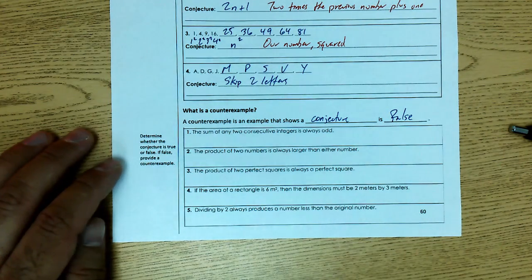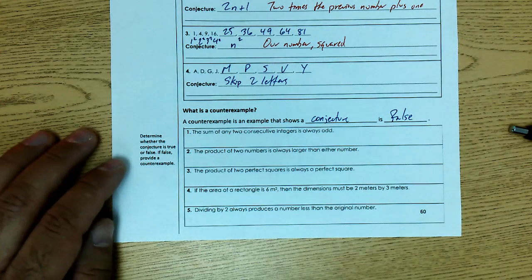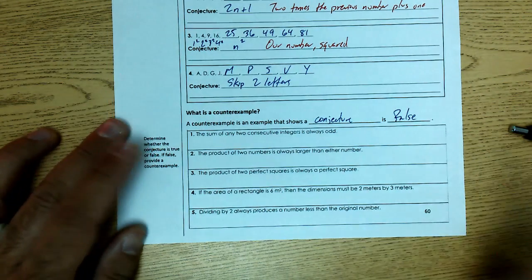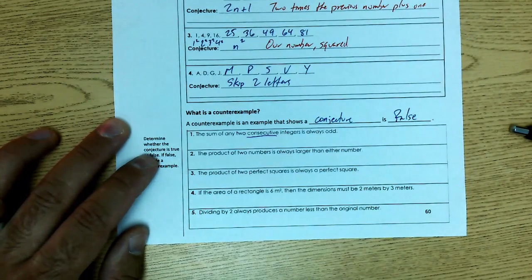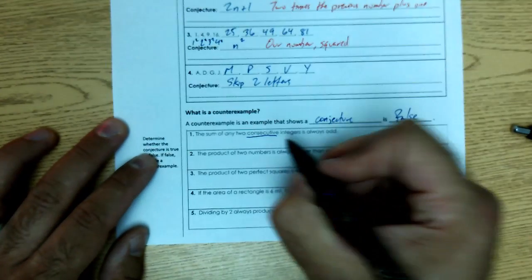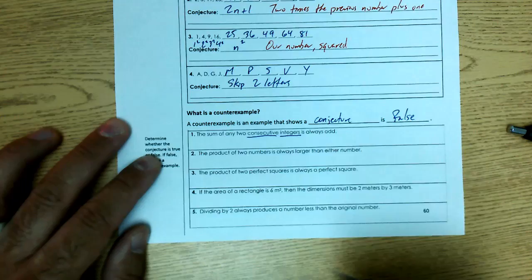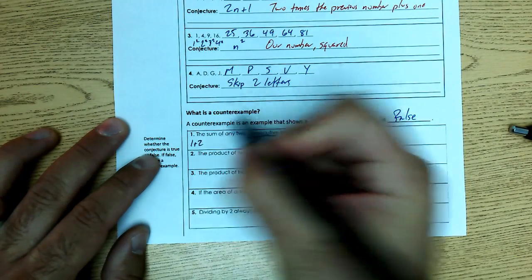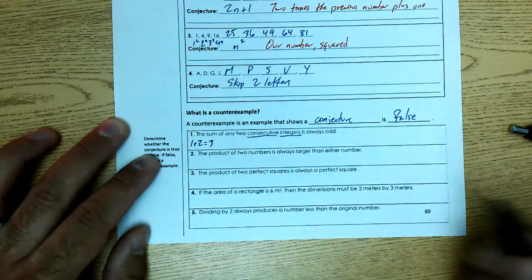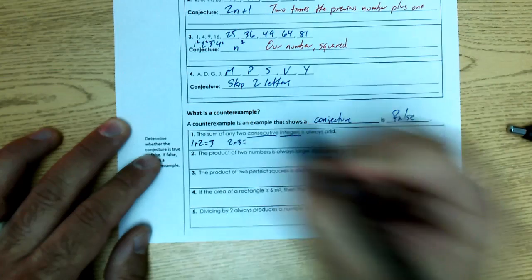So number 1, the sum of any 2 consecutive integers is always odd. So first we got to know the language. Consecutive just means one after the other. And integers have no decimals or anything like that. So that could be 1 plus 2. Well, that's 3. 2 plus 3.